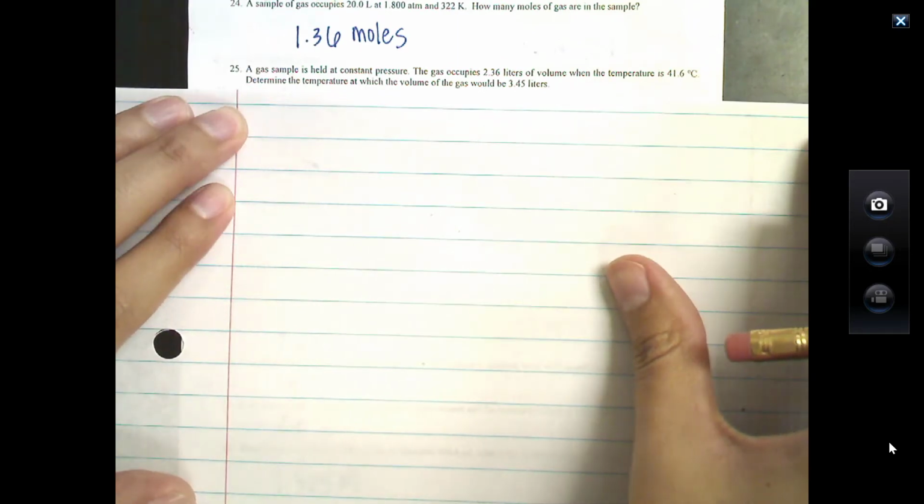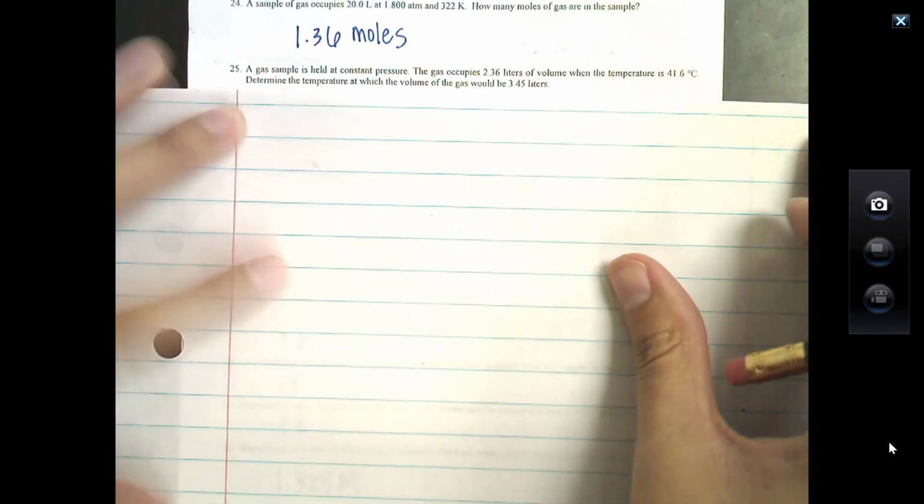Fold this down. Number 25 says a gas sample is held at constant pressure. Constant pressure means that it's not changing. The gas occupies 2.36 liters, that's the volume, when the temperature is 41.6 degrees Celsius.